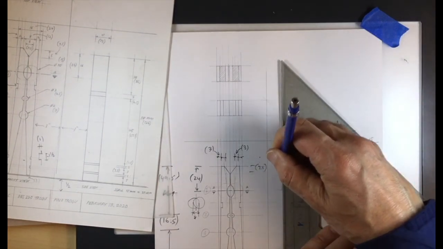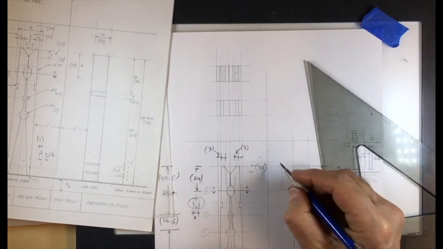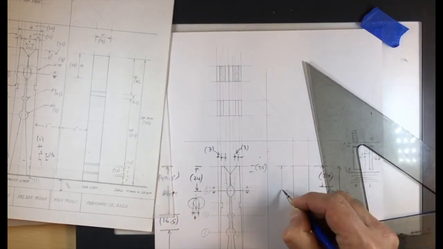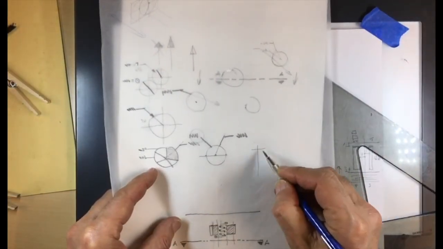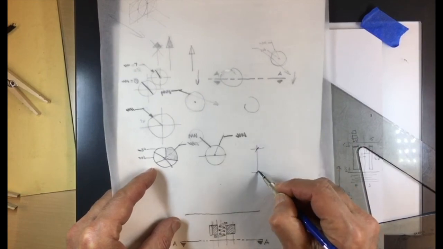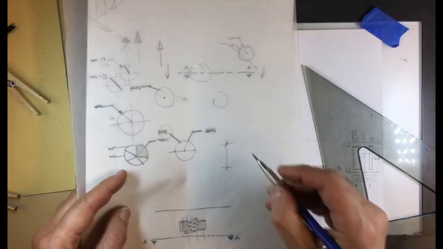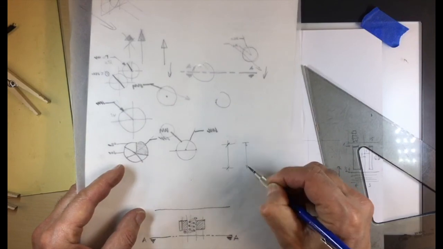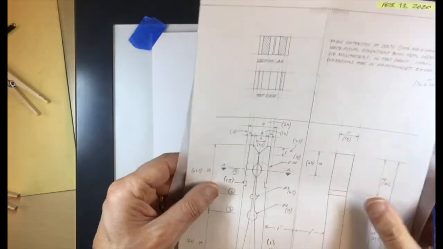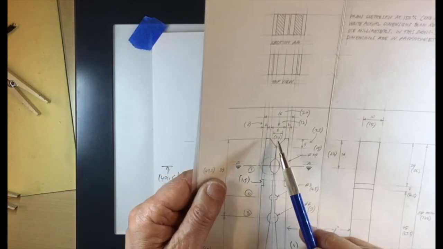Another way you might have seen it is this, with a little cross hatch like that. But this is just as fine. And in some spots, there is no room. See, there is no room here to put every single dimension. So what you do then is you put the dimensions outside.